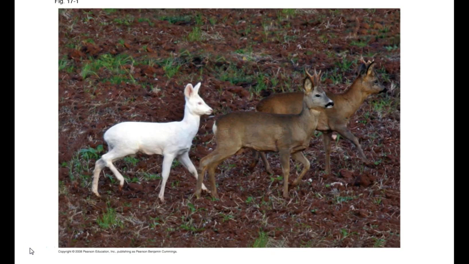When that happens, that means that the entire protein can't be made. In this case, the deer is not able to make the pigment protein necessary for it to be a normal deer. That was most likely a frameshift mutation because it wasn't just a broken protein. That protein wasn't made at all.